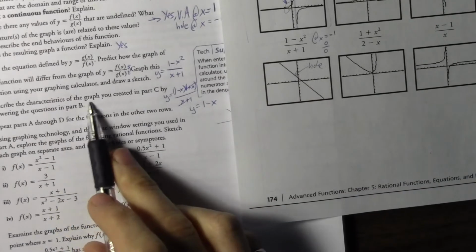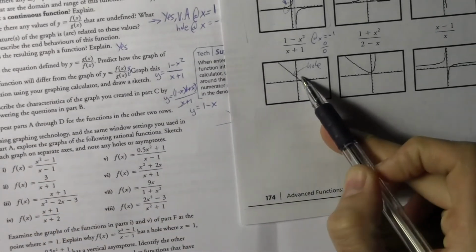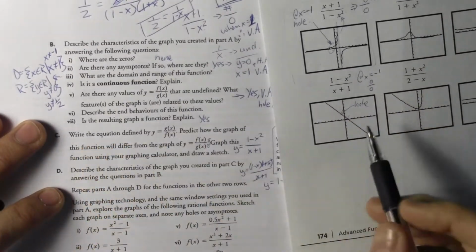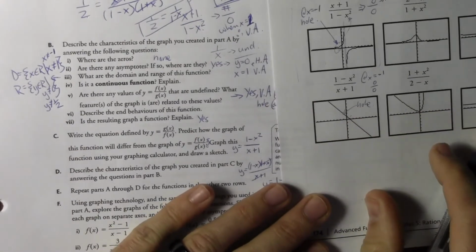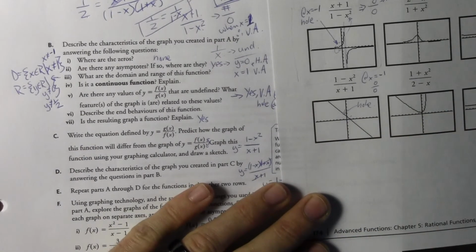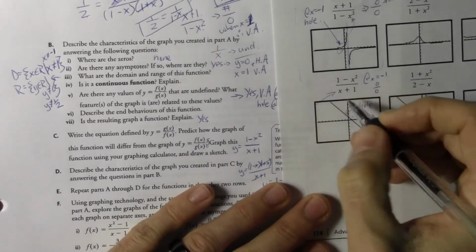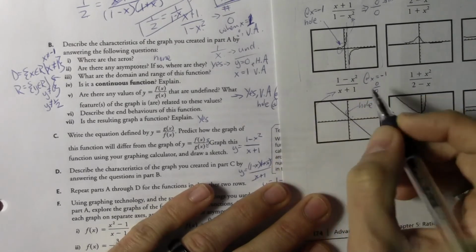Describe the characteristics of the graph you created in part C by answering the questions in B. So if we were to answer all the same questions from B, what are the zeros? So there is a 0 here. It would be at x equals 1. Okay, so why is that a 0 now? So we have x equals 1.